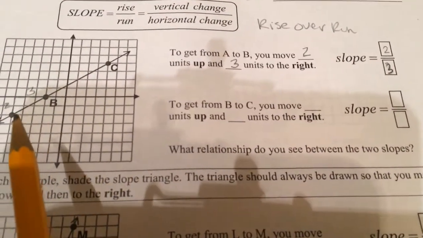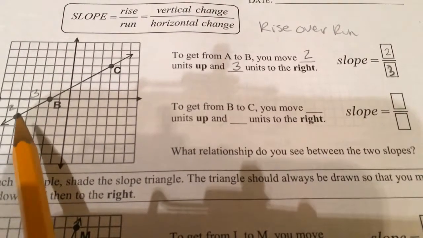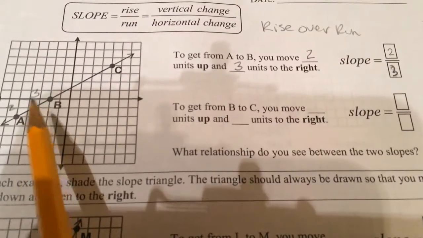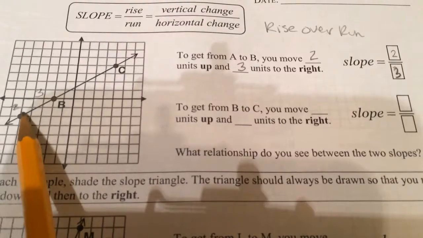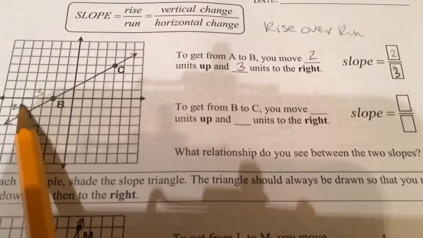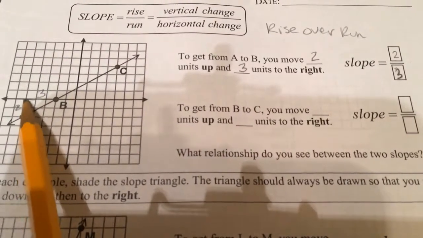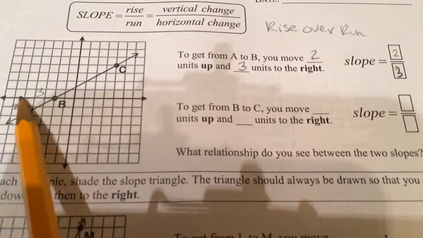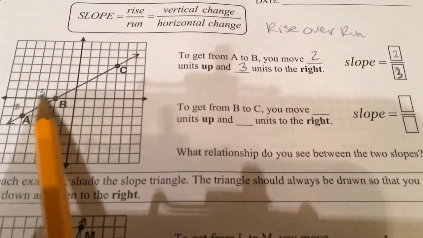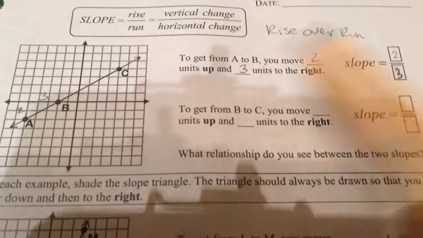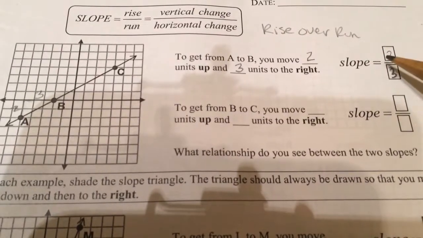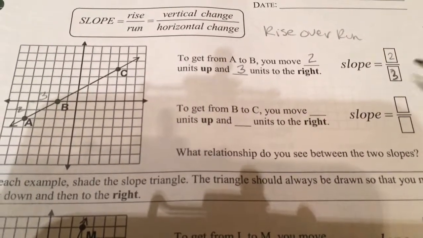To go from A to B, I went up and over. It's kind of like I made the legs of the triangle. I went up 2, and then over 3. So this leg of the triangle is 2, and this leg is 3. And so there's my slope, 2 over 3, rise over run.